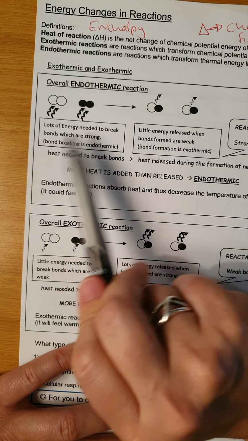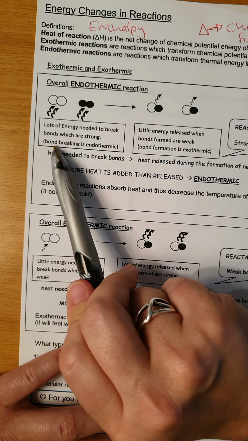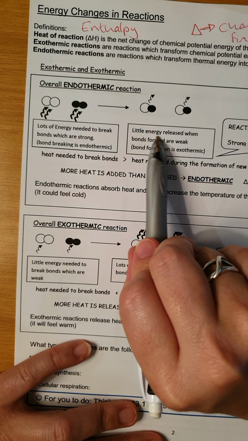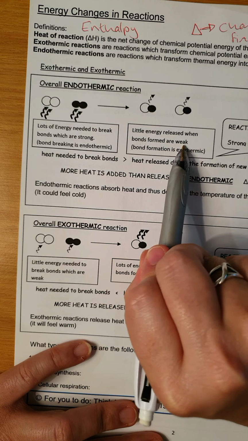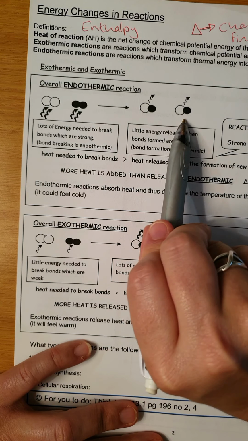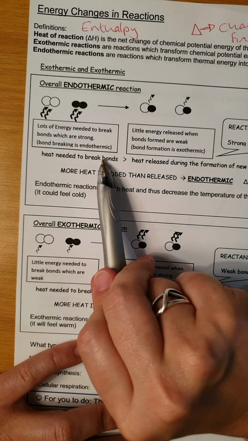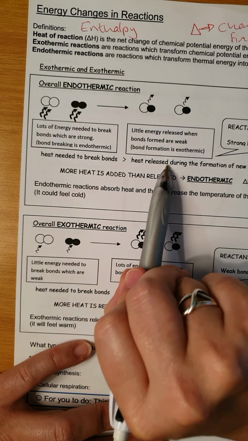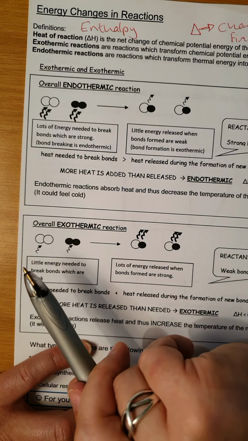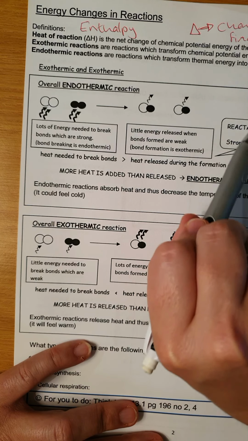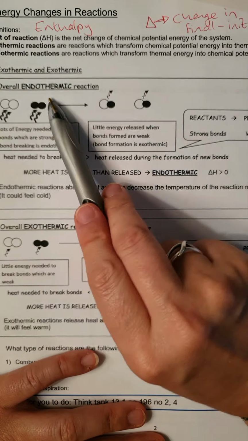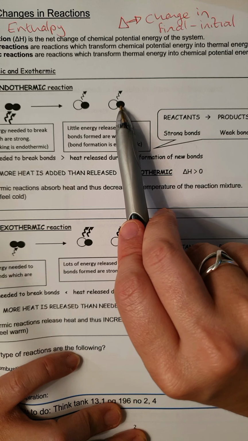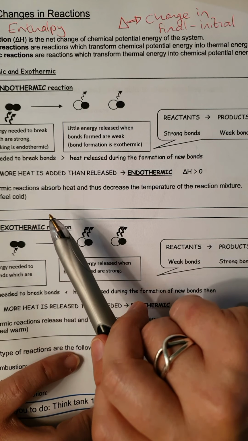Okay, lots of energy needed to break the bonds, which are strong. Okay, bond breaking is endothermic. Little energy is released when the bonds are formed, so therefore it's weak bonds, and those are exothermic. But now you can see that the heat needed was bigger than the heat released. The energy needed was bigger than the energy that was given off by the new products. Okay, and there you can see we have strong bonds of our reactants because they needed so much energy to break, whereas our products gave off such a little bit of energy that they probably did make a weak bond.